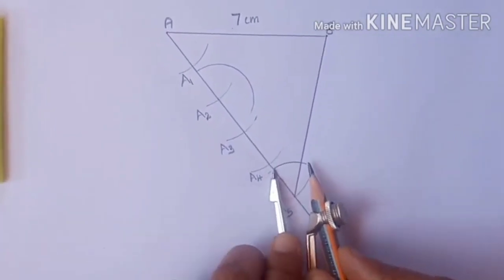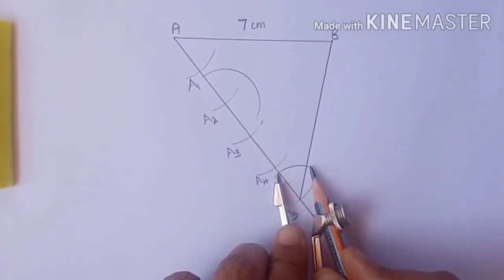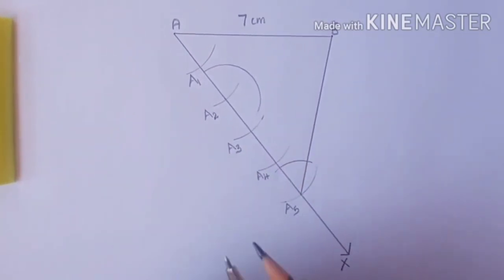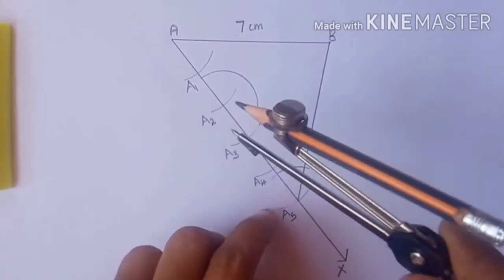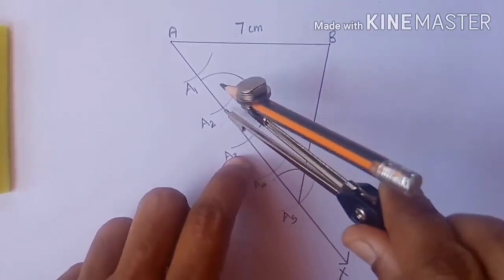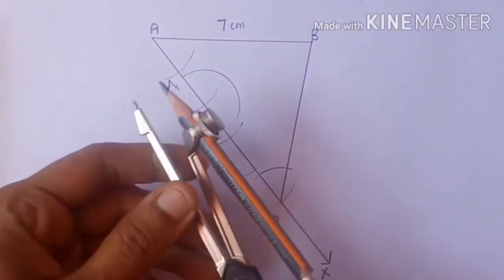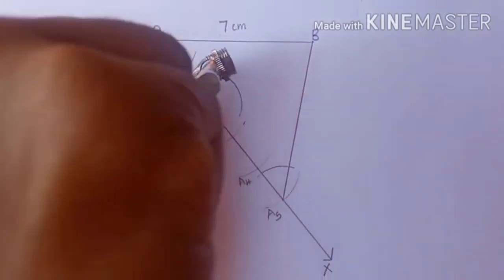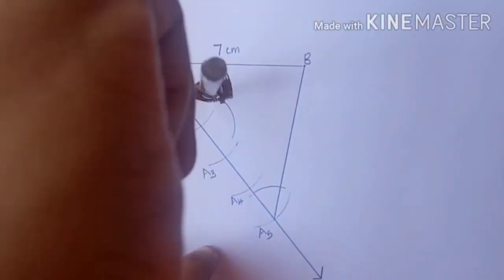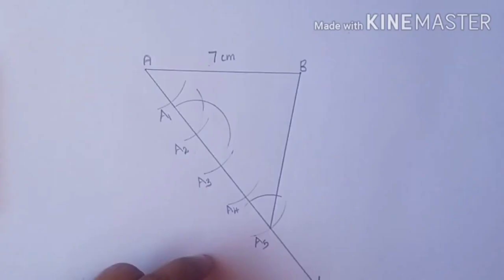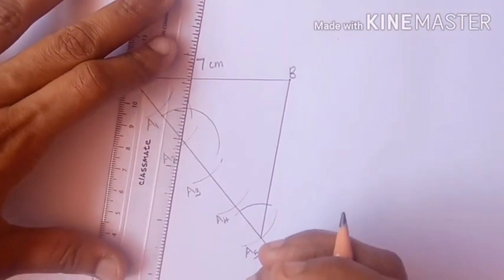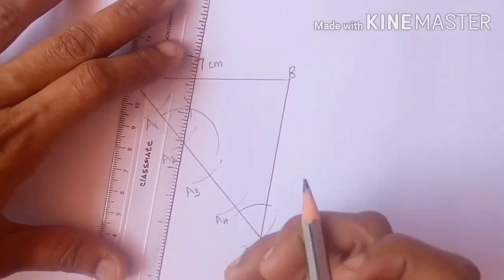Measure the length of the arc which you have drawn first. Using the same radius, cut the arc which you have drawn second. Join A2 and the point of intersection of the two arcs.